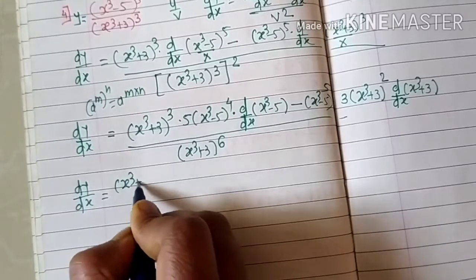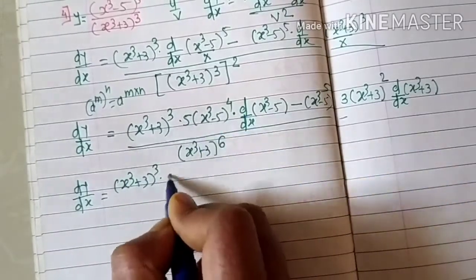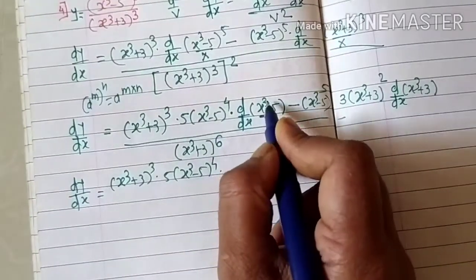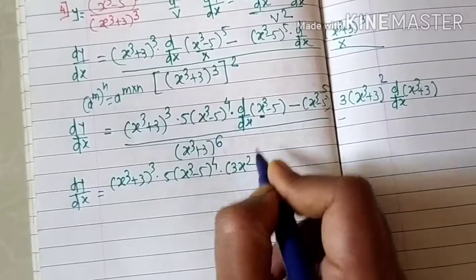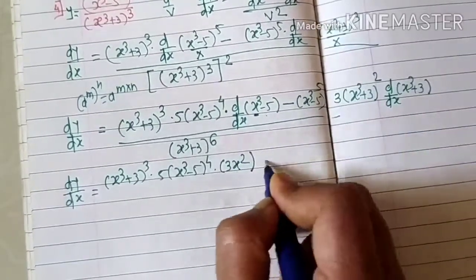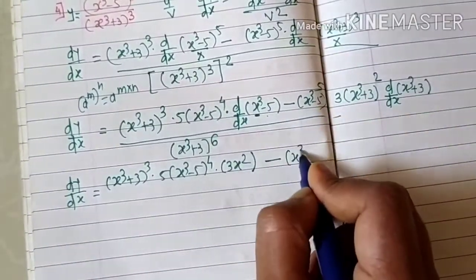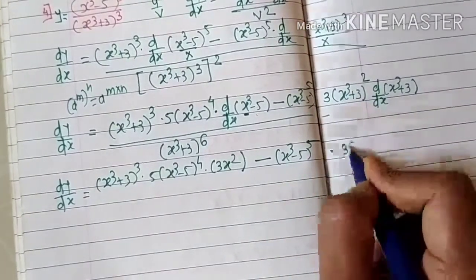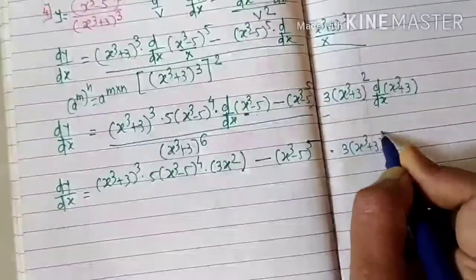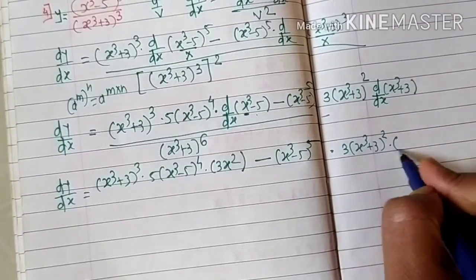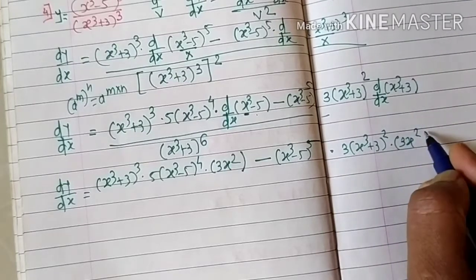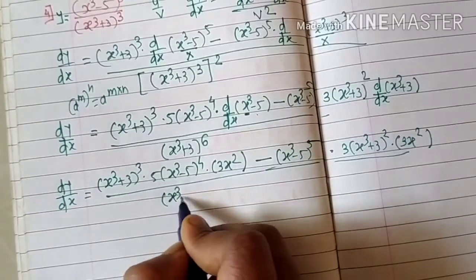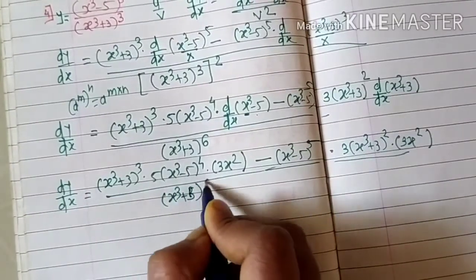Here this term remains as it is. Here also the second term remains as it is, (x cube minus 5) raised to 4, and the derivative of x cube, again x raised to n form, is 3x square, and the derivative of the constant 5 is 0. Then minus (x cube minus 5) raised to power 5 into this term also remaining as it is, 3 (x cube plus 3) raised to 2, and again the derivative is 3x square and the derivative of the constant is 0. Then from the numerator we take the common term outside, over (x cube plus 3) raised to power 6.